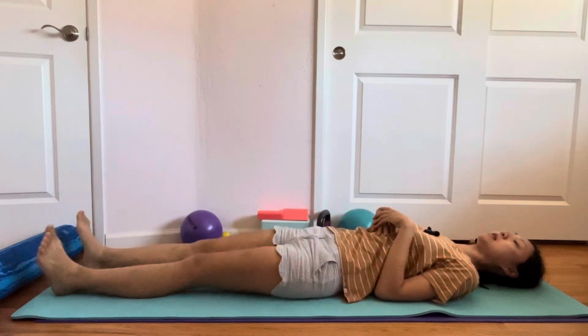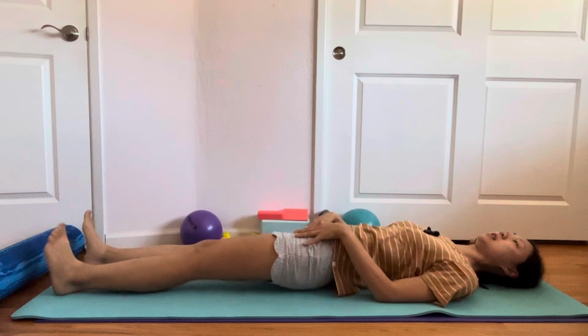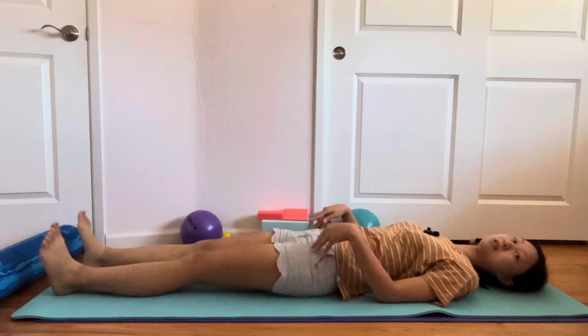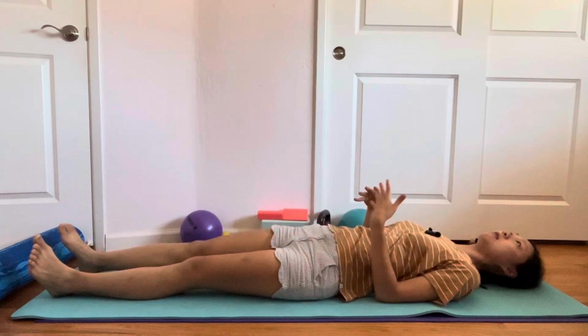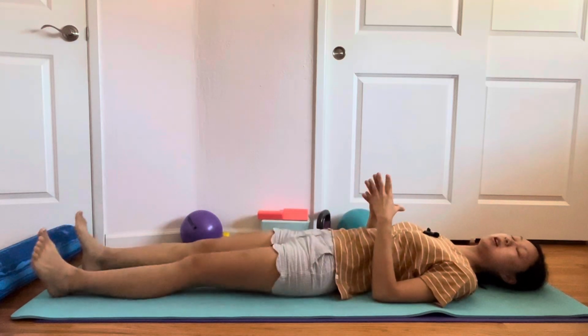Great, so you can do that for about 30 to 40 seconds. And again, really thinking about isolating that rotation. Now this rotation is so important for kicking, running, walking, any type of lower extremity sport.